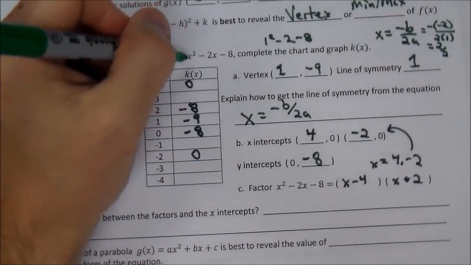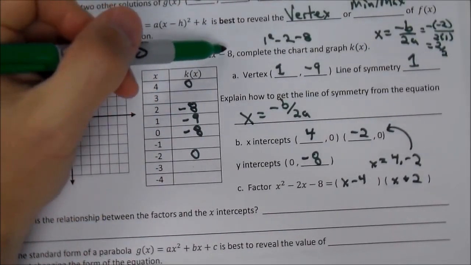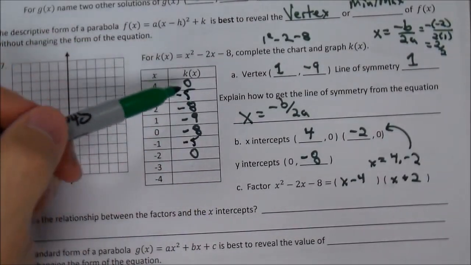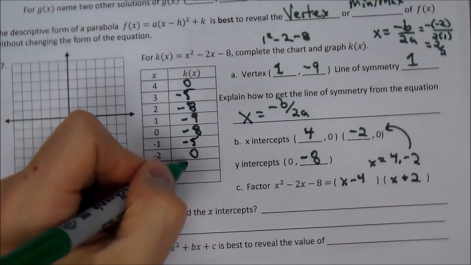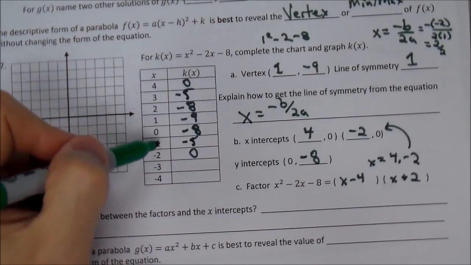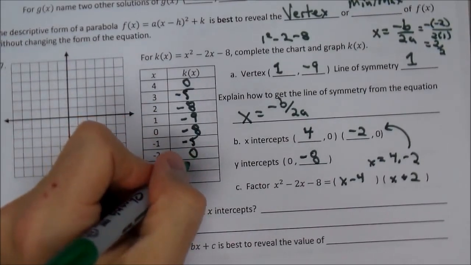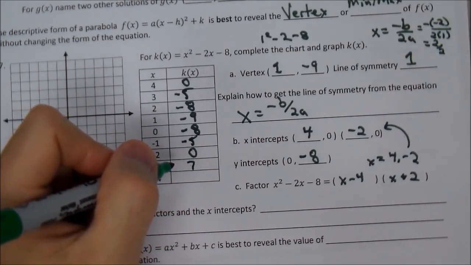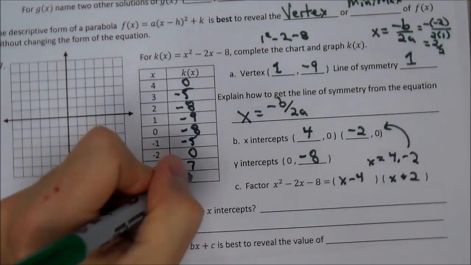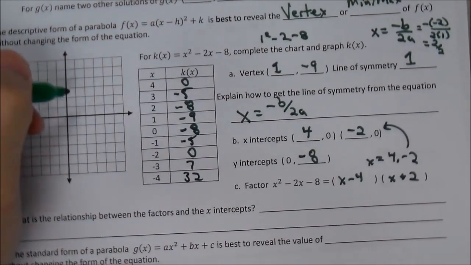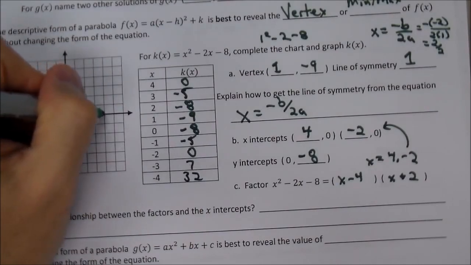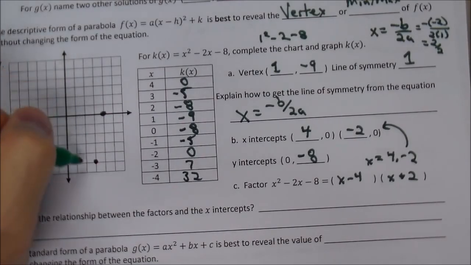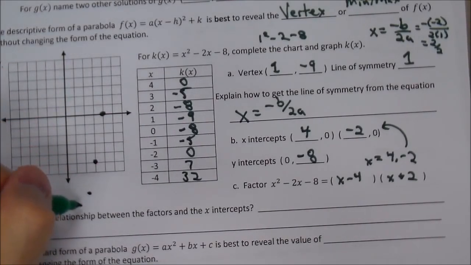Now I can plug a negative 1 in up here, and I would get 1 plus 2 minus 8, which would be negative 5, which is either side of those. We keep going. This one, plugging in, would be a 7, and then I believe we'd have 32 for those. Now, we can plot these. We got (4, 0), (3, negative 5), (2, negative 8). We're kind of off the grid here.